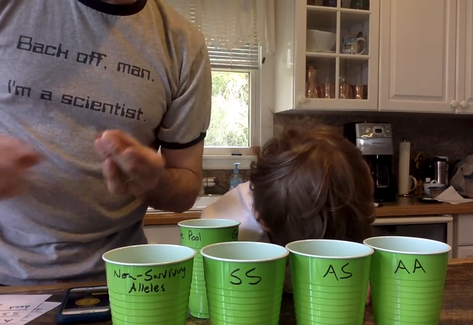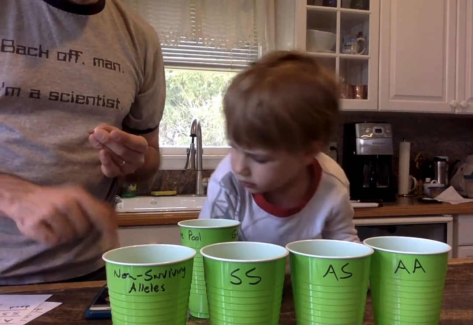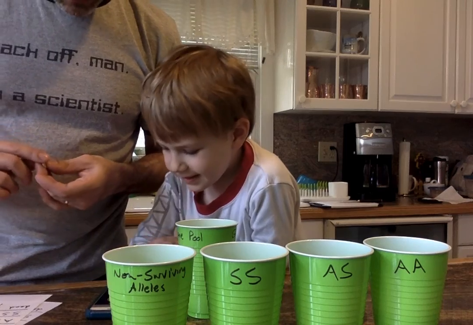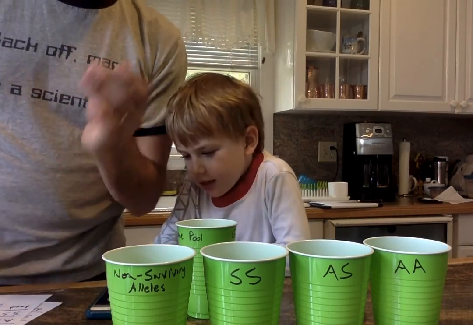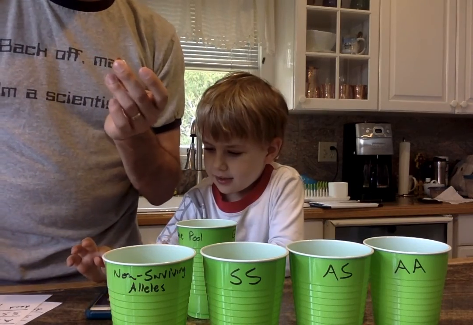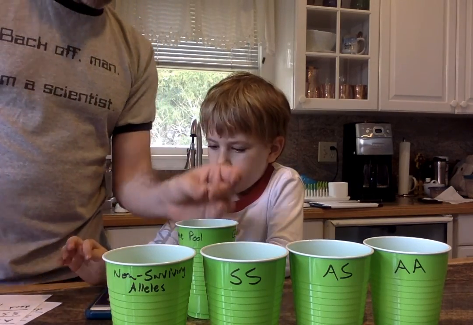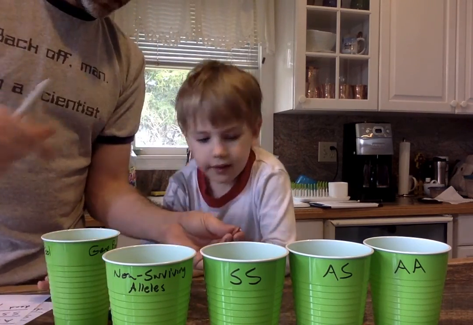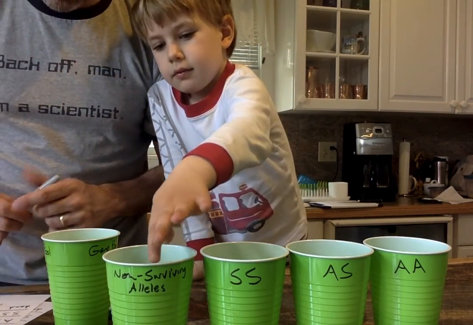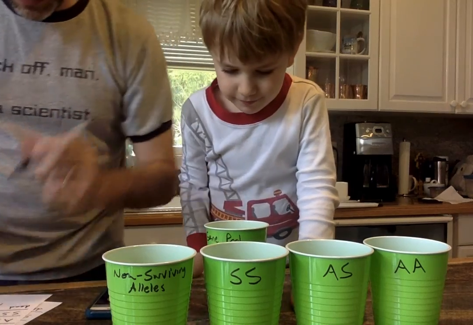Now we're going to flip a coin. This was heads, so we're going to say the person had malaria and died. Put this in the non-surviving cup. The dead. And I'm going to tally that.